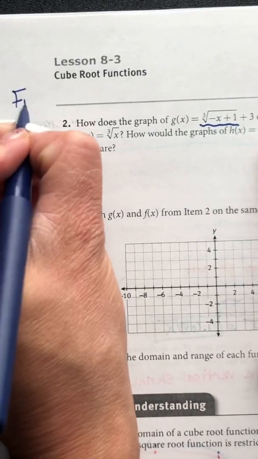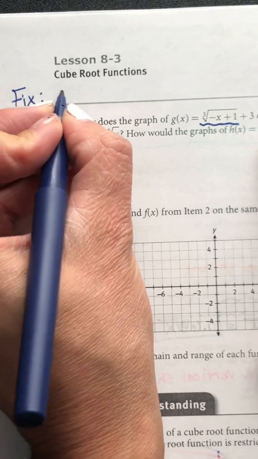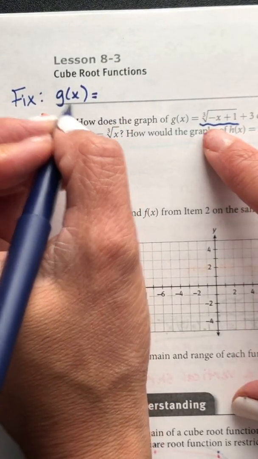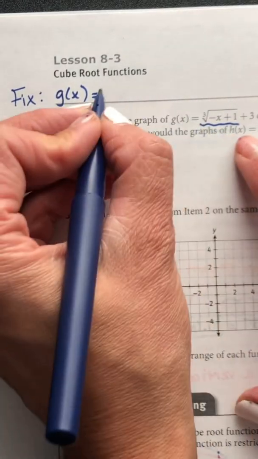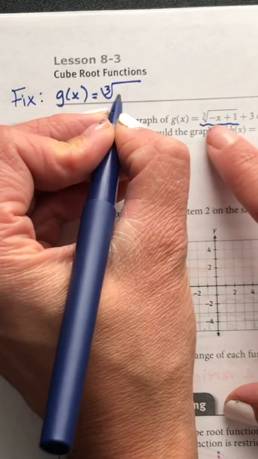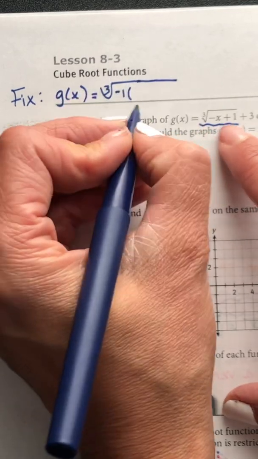So here's the fix. Just like we did on the first page for one of those examples, this is g of x, we need to draw out that negative. So when I do that, I will have the cubed root of, basically factor out a negative from negative x plus 1.